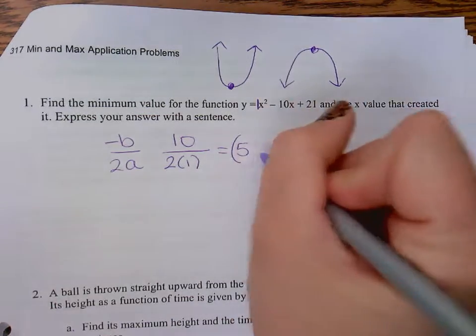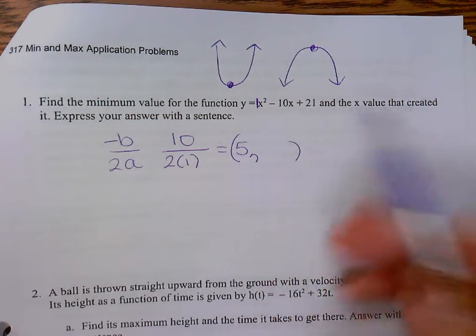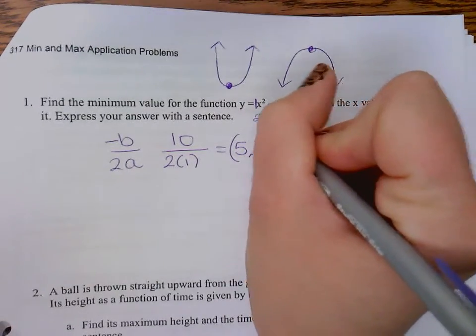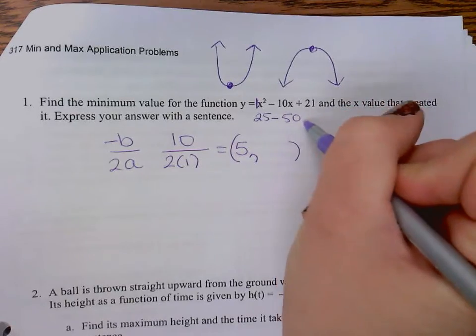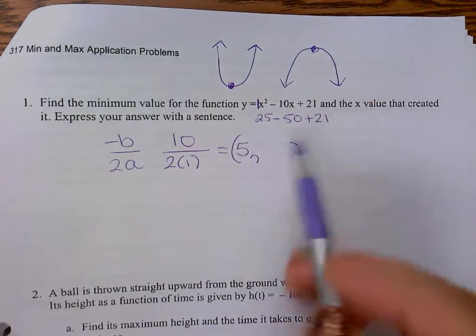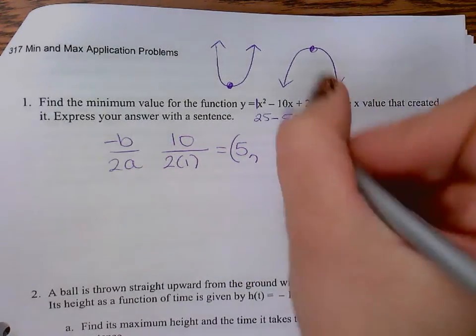And what is that minimum value? So I need to plug in 5 for the x's. So I would have 25 minus 10 times 5 is 50 plus 21. So I'll have negative 25 plus 21 would give me negative 4.